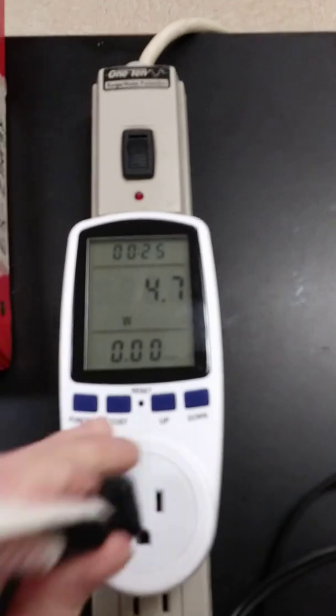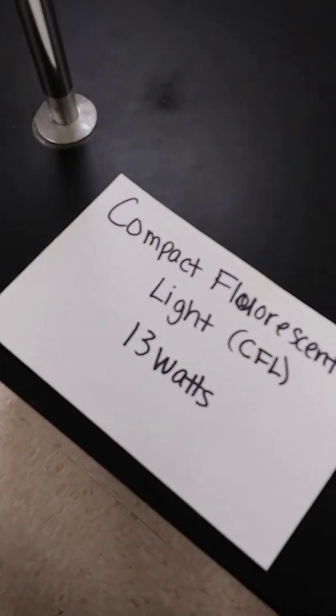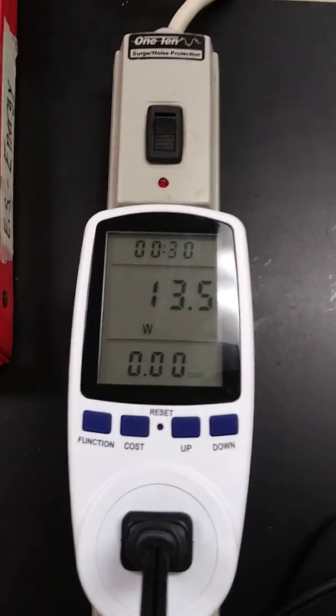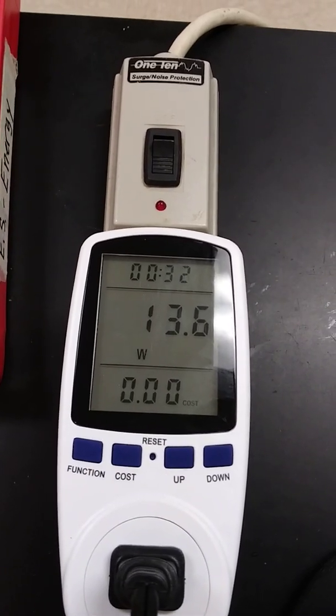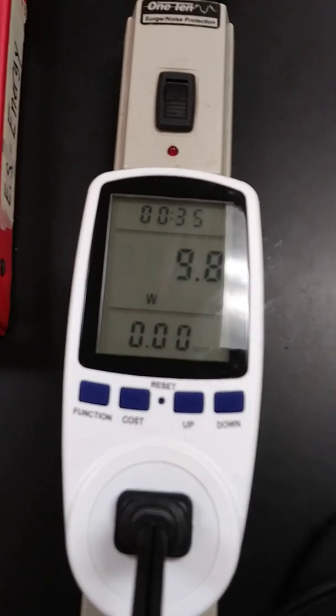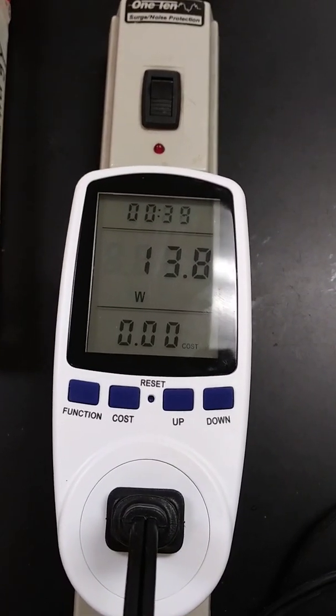Okay, and then the last one is the CFL. That's the swirly looking one. The label says it runs 13 watts. Interesting, I don't have it on yet. Maybe I did. I couldn't even tell. It was on. Okay, so this is on. Again, the label says 13 watts.